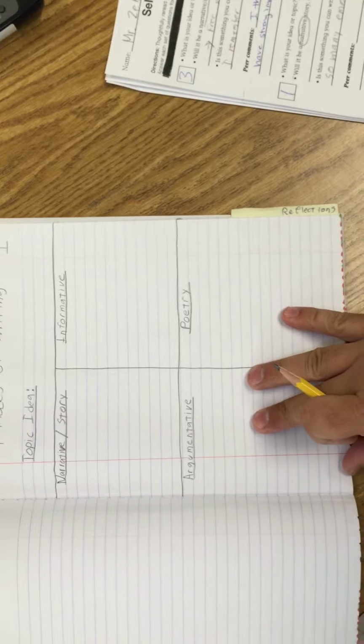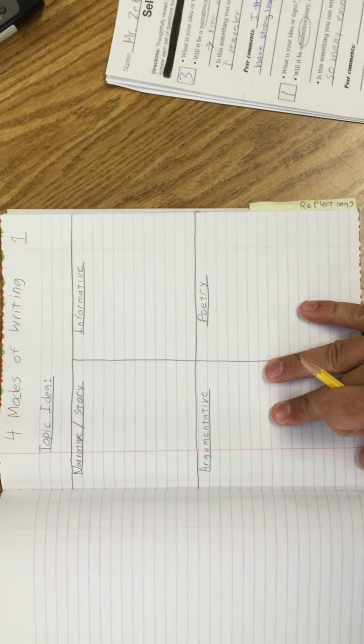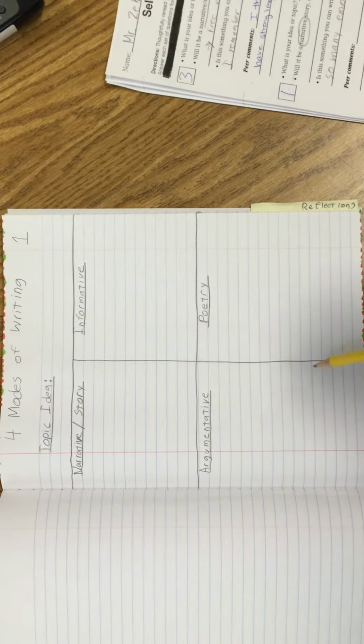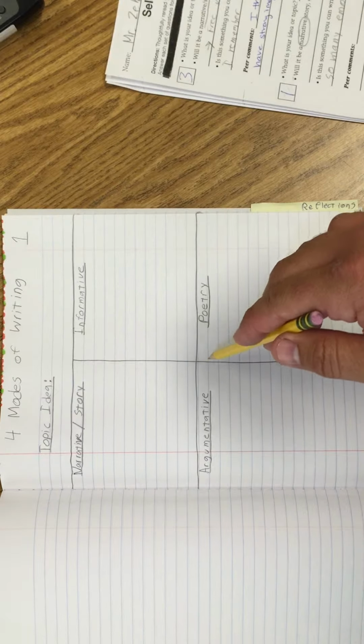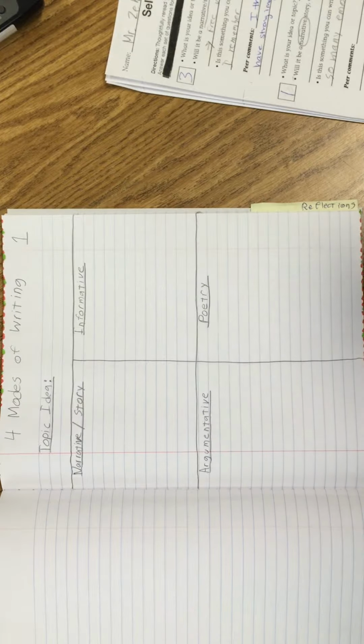Let me zoom out again so you can get the whole page. Make sure yours looks just like that. Maybe if you did a little bit better job of dividing halfway, this line's just a little bit lower on yours than it is on mine. So we've gone through yesterday. You guys spent a lot of time selecting and getting your idea narrowed down to exactly what you want it to be.